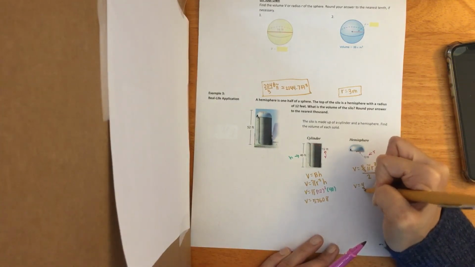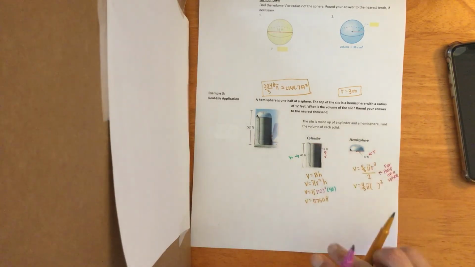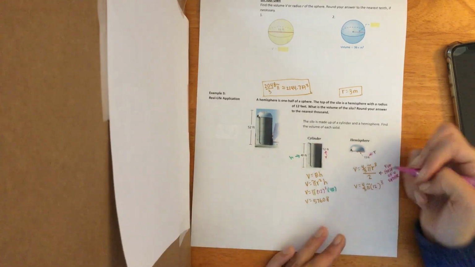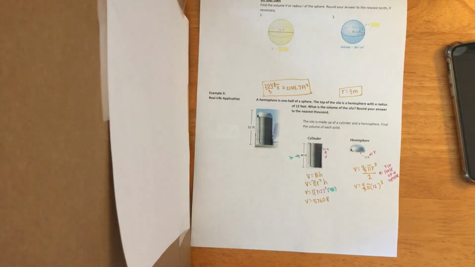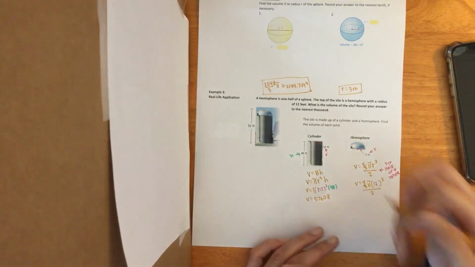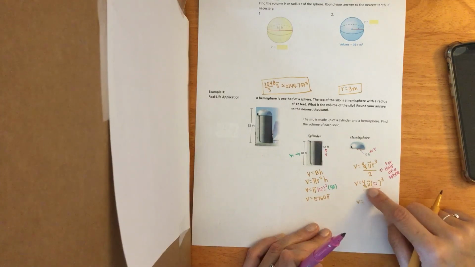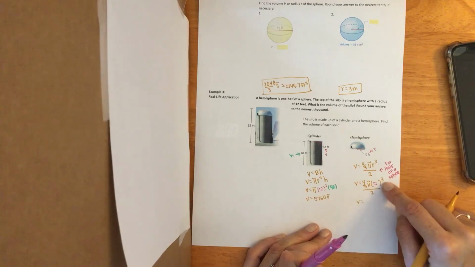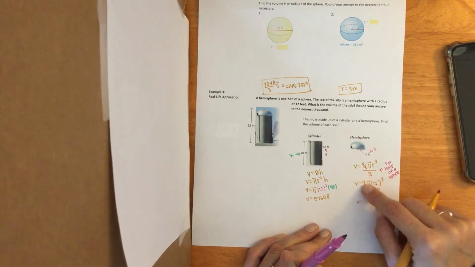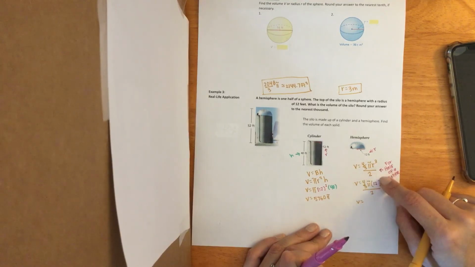So 4/3 times pi, our radius cubed. Well, our radius is 12, and it's going to be cubed. And then I'm going to divide this whole thing by 2. Okay? 4/3 times pi times 12 cubed. I'm going to do that first, my numerator. 12 cubed is 12 times 12 times 12.